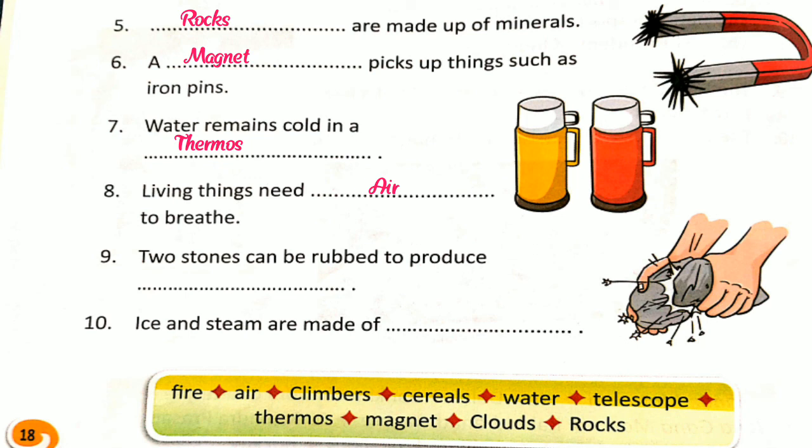Okay, now number 9. Two stones can be rubbed to produce. Here we can see a photograph of two stones being rubbed. So two stones rubbed together produce fire. Fire is produced when we rub two stones.